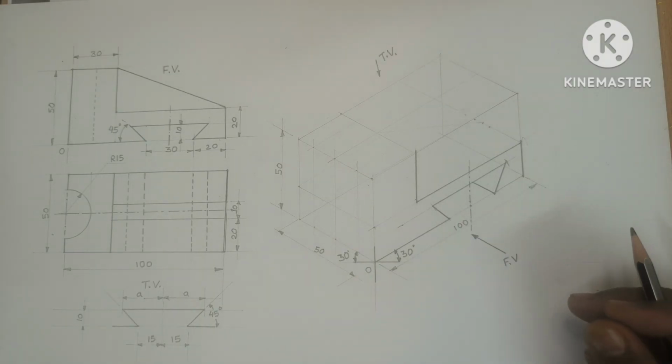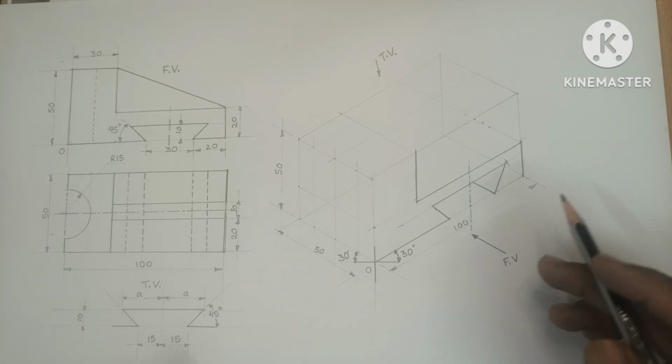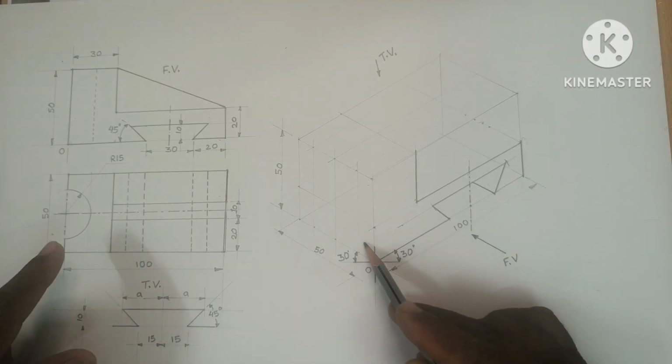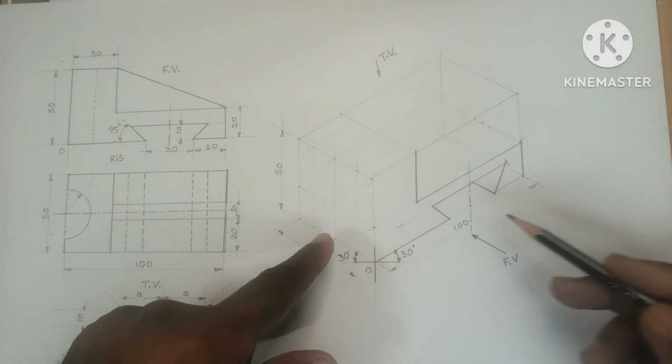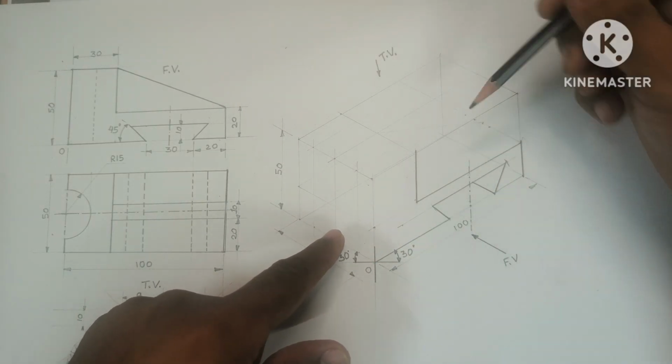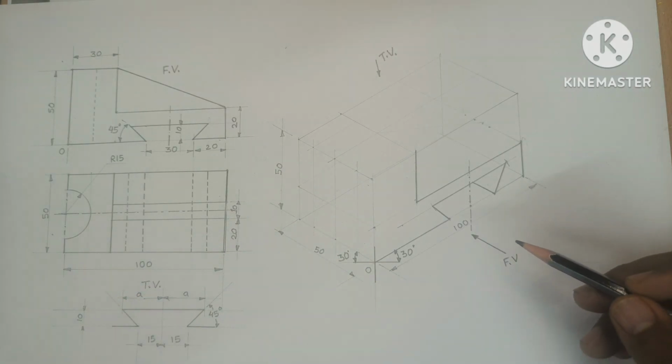Okay. Then first of all we will see this portion. Left hand side view is there. We are getting the front view. This one is the top view and this one is the left hand side view.